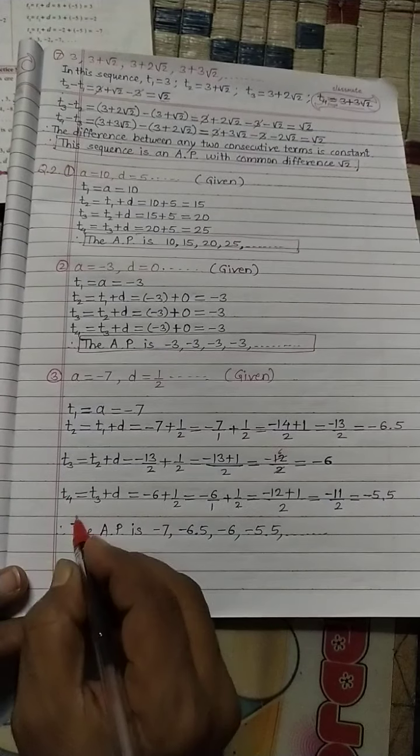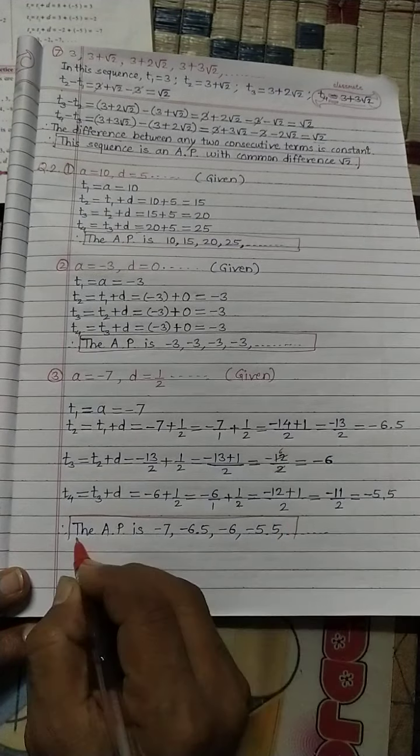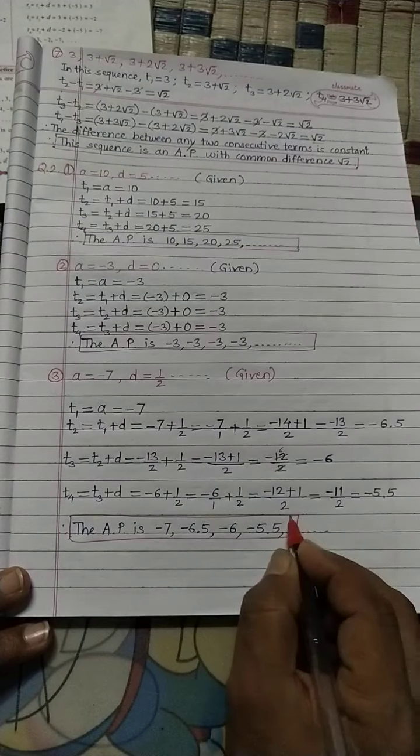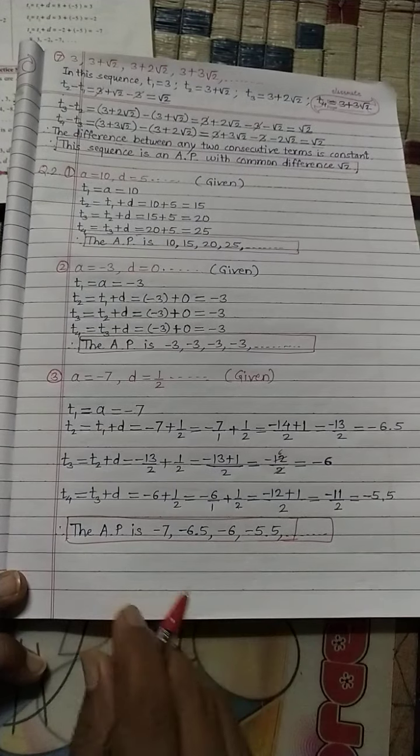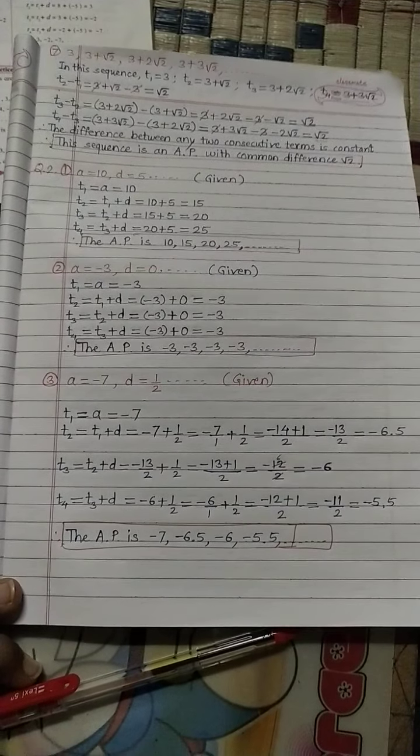Okay, so in this way we have solved the third example of question 2 here.